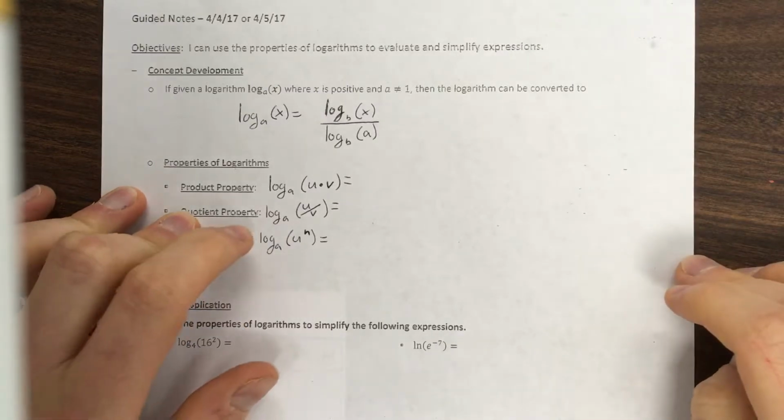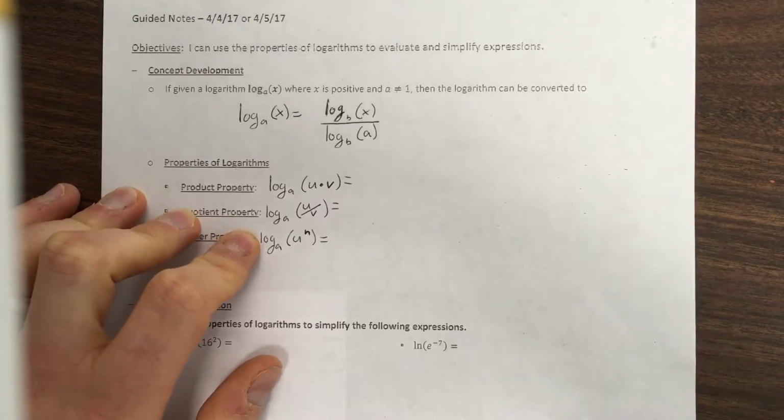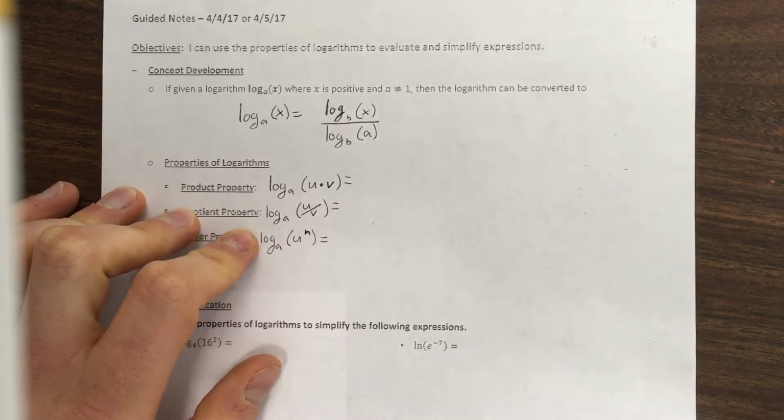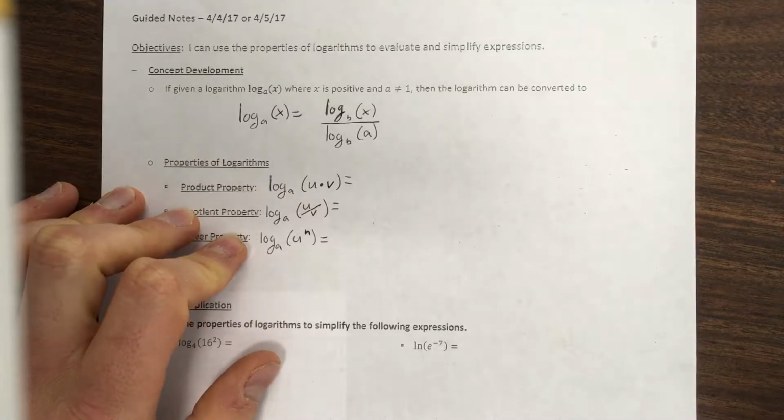These videos are for April 4th, April 5th, depending on if you're a B or A day, and we're looking at the properties of logarithms to help simplify expressions. Here, we're going to start with looking at the properties, list the properties out, and then see how we can apply these properties to evaluate them.